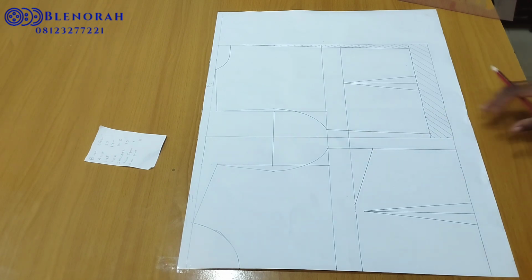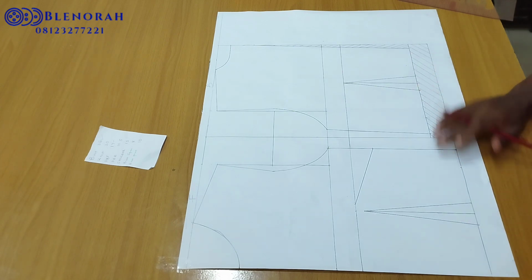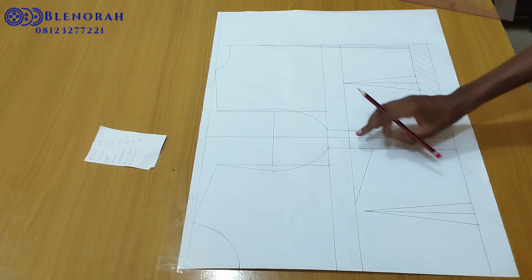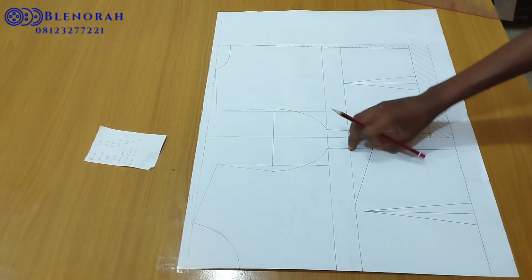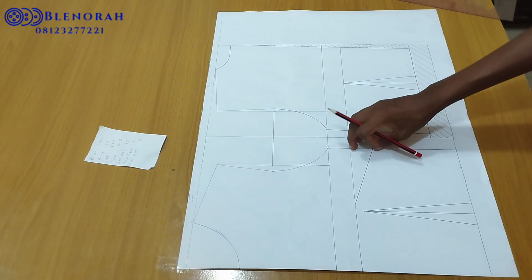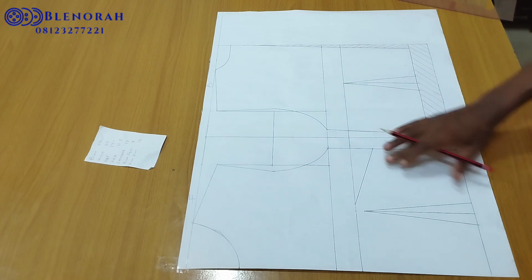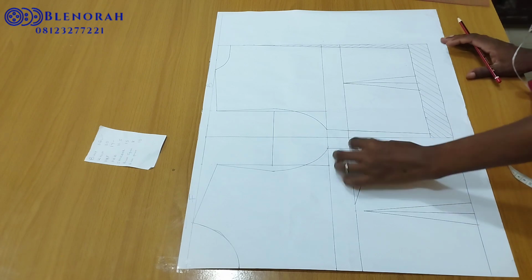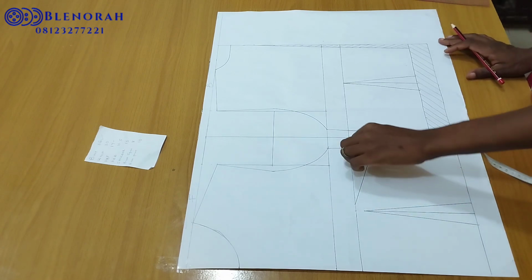Now I'm very sure when I started talking about the front and back not being equal, and we having 15.5 here and having 17, someone might be thinking, how are they going to align? Don't worry, they will align as a result of this bust dart. This 1.5 inch difference that we have taken away will make the back and the front align. I hope you understand. So since you have taken your bust dart here, it means they will align.